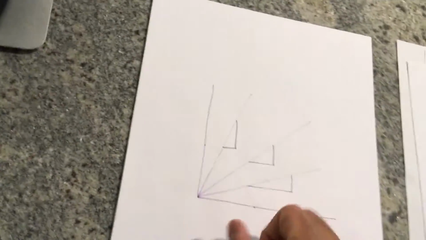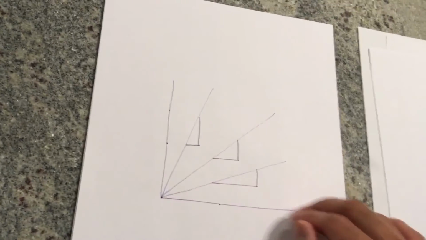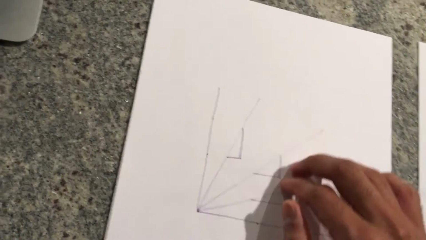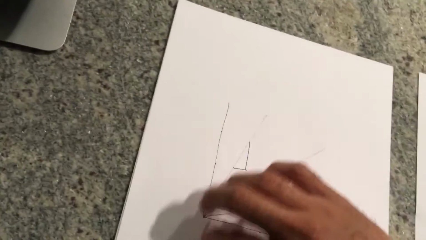And that makes sense, right? Because this line is horizontal, so there is no slope, and this line, as it increases in slope and finally reaches vertical, has got infinite slope. So that makes sense.